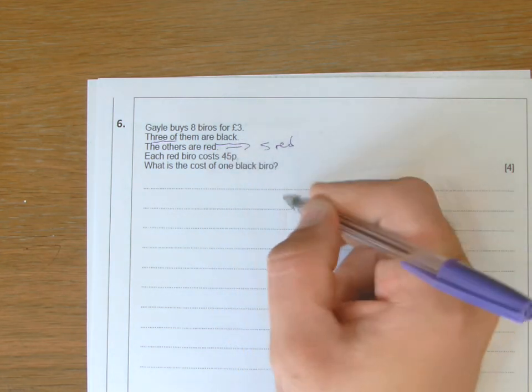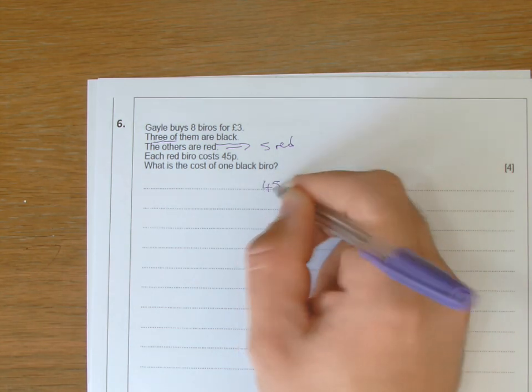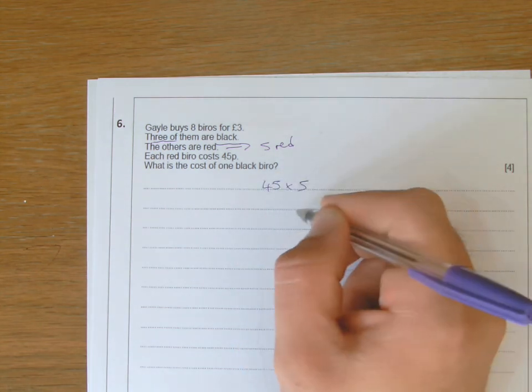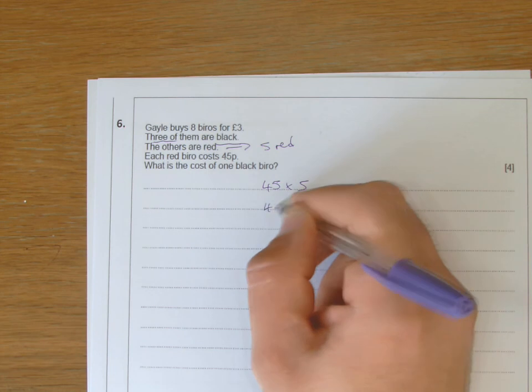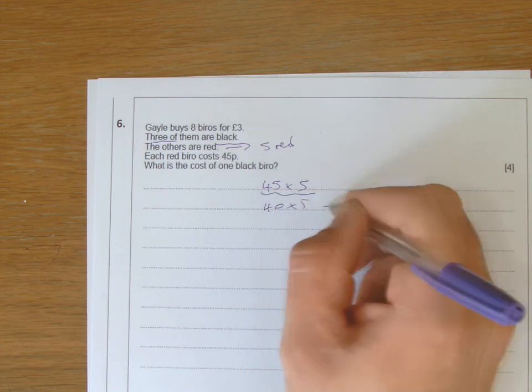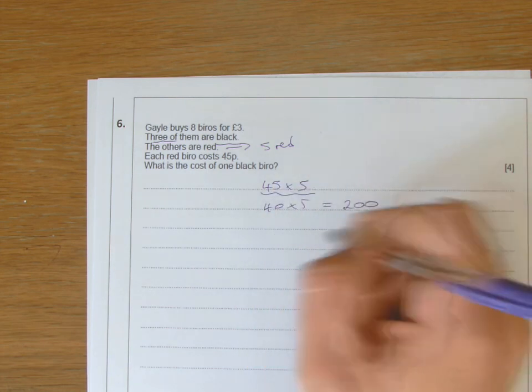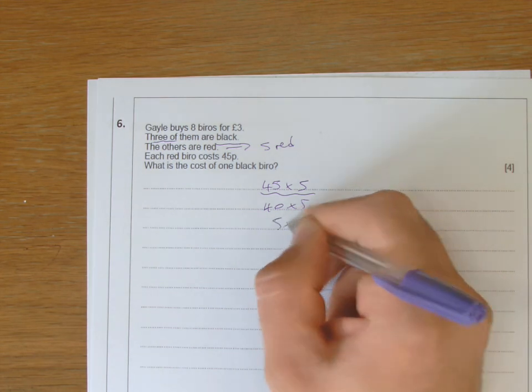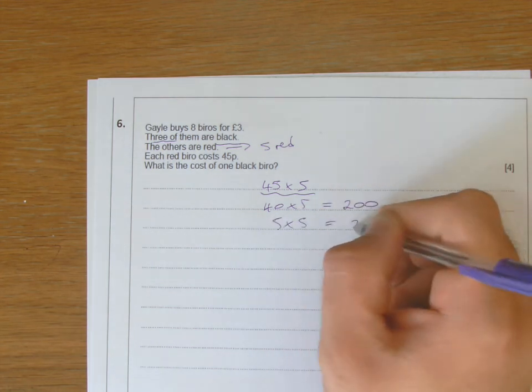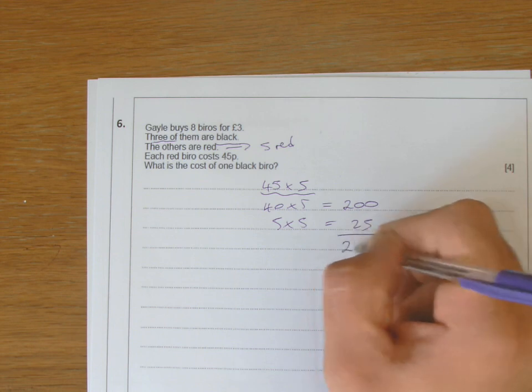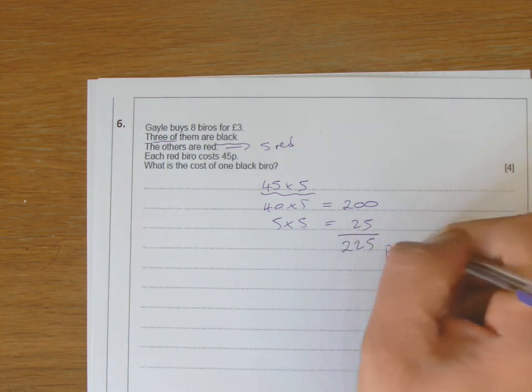Each red biro costs 45 pence, so we've got to do 45 pence times 5. Again, you could split this up. You could do 40 times 5, which is 200, and then 5 times 5 is 25, so it's 225 pence.